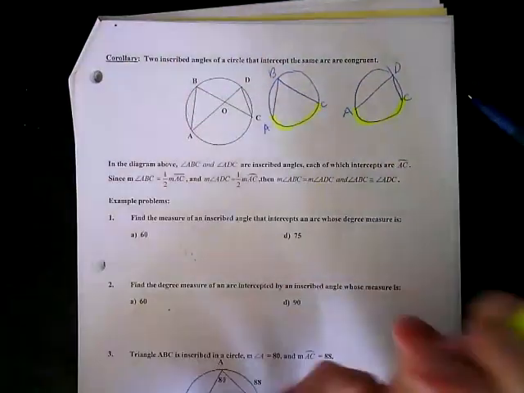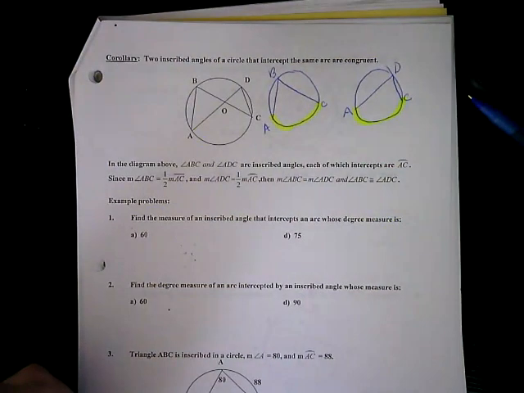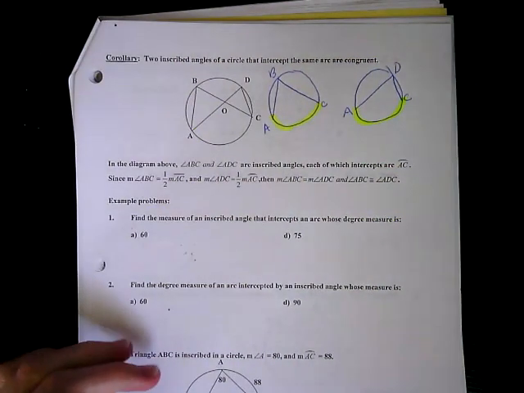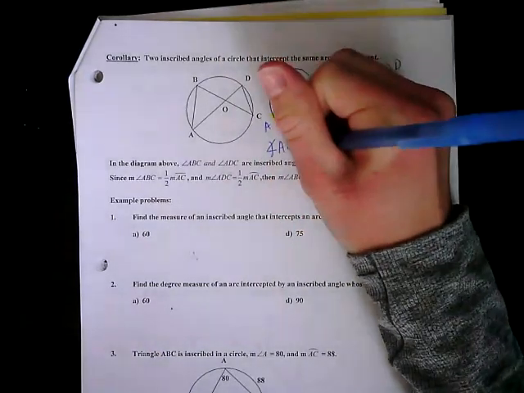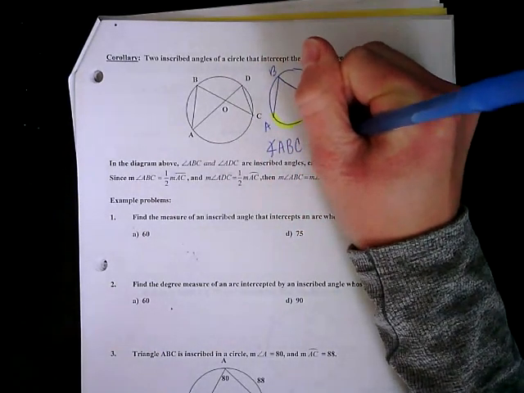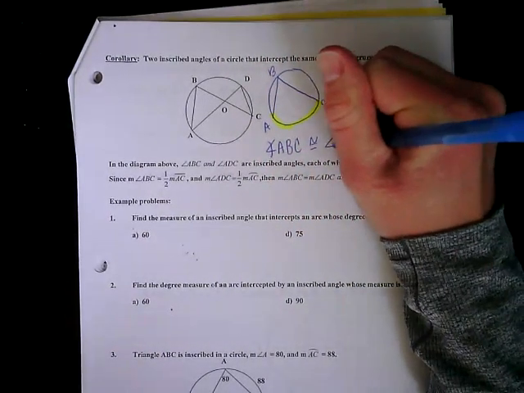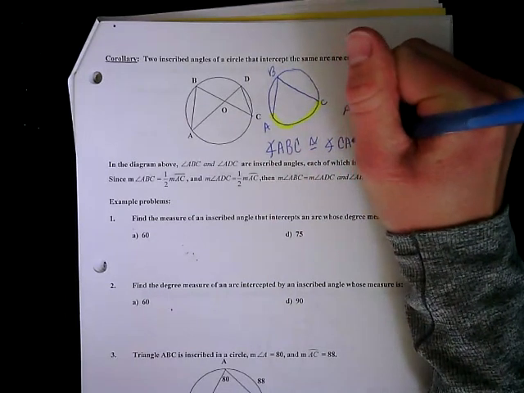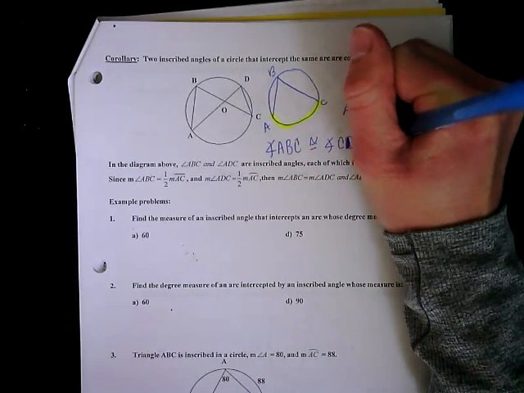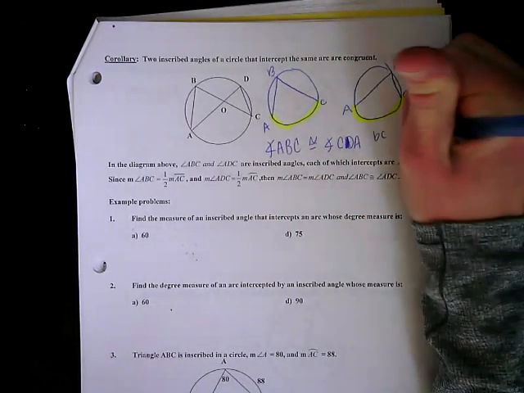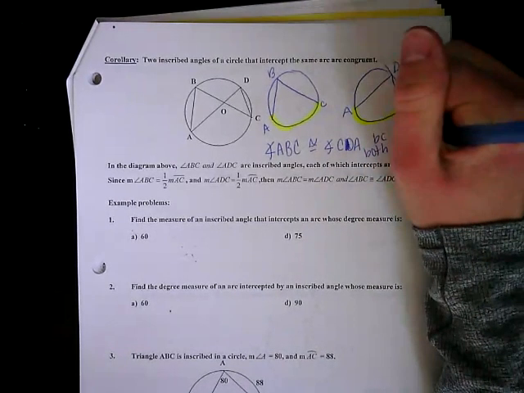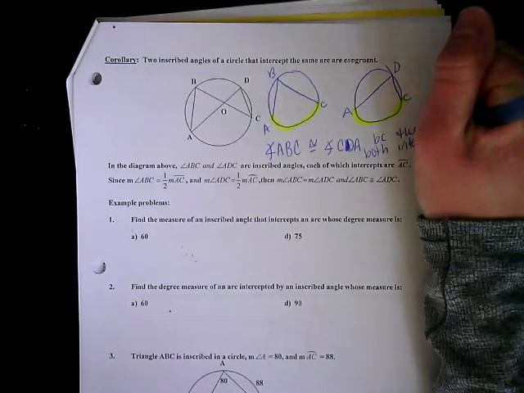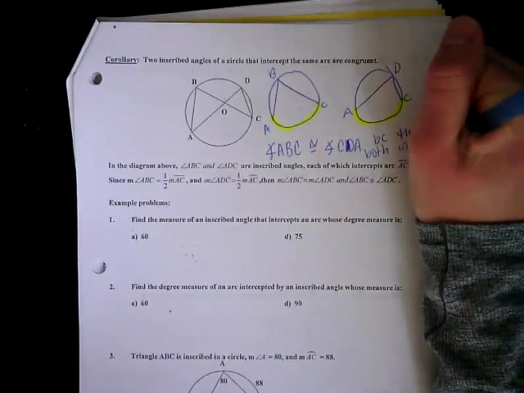So now, since they intercept the same arc, inscribed angle ABC is going to be congruent to inscribed angle CDA because they both intercept arc AC.